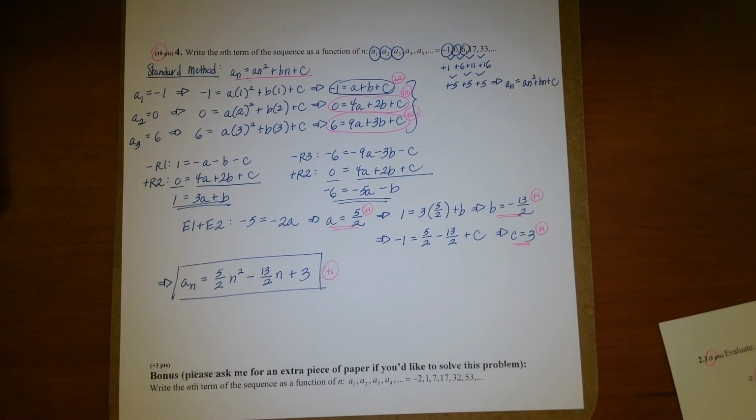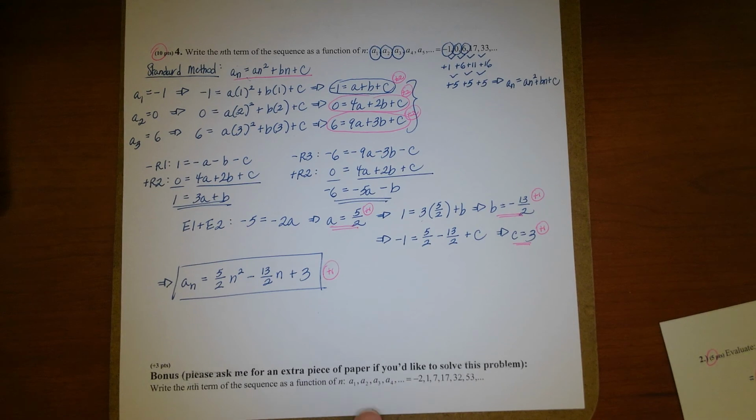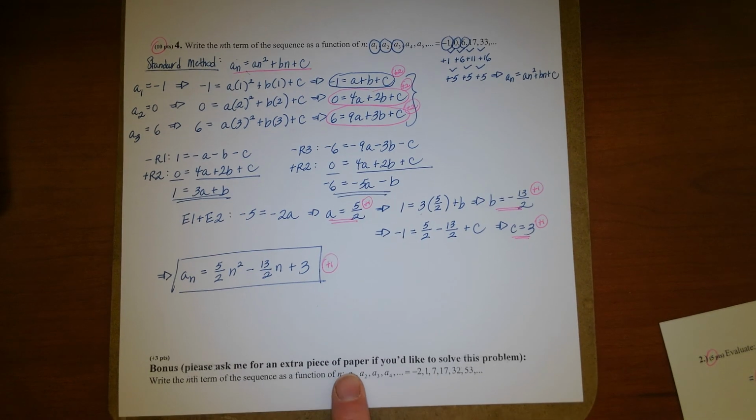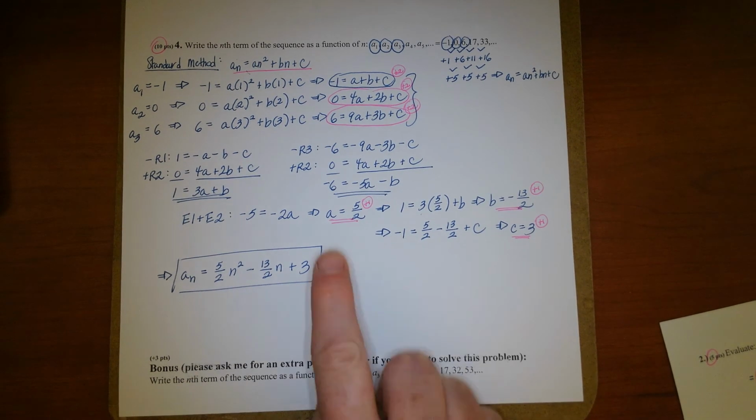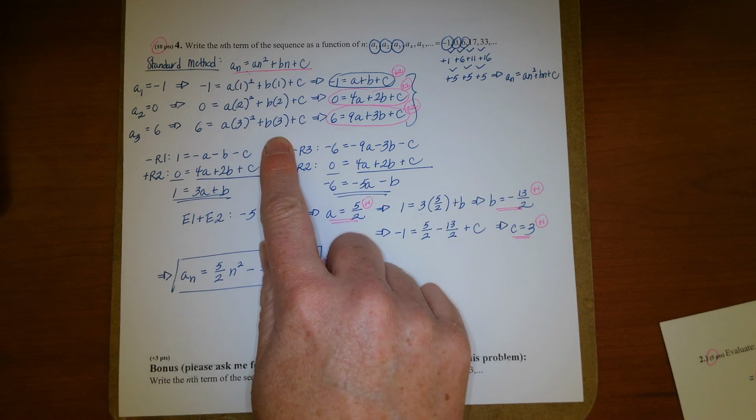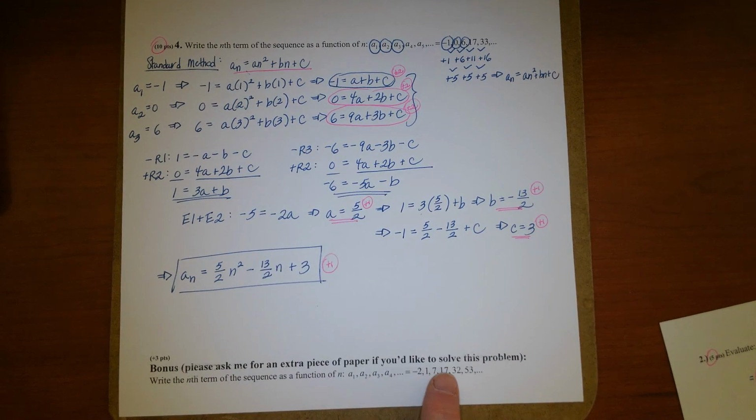Okay, now I think in the next video about the bonus problem, I'll show the shortcut for how to do problem 4, and then how that really could have helped you down here for the bonus problem. Stay tuned.